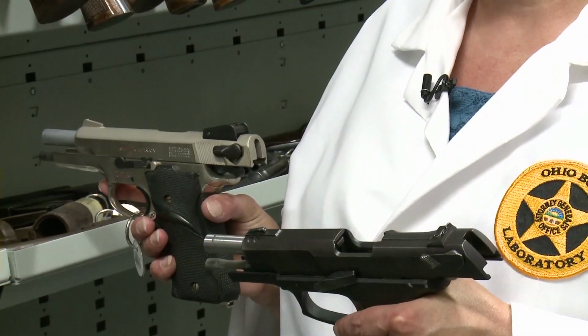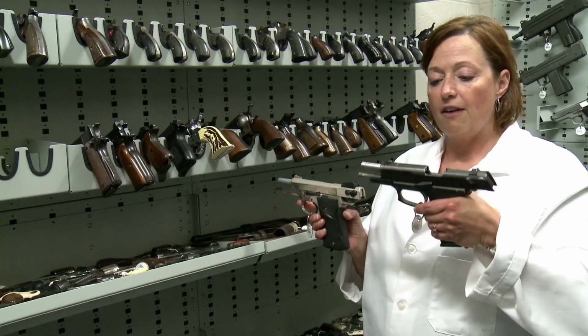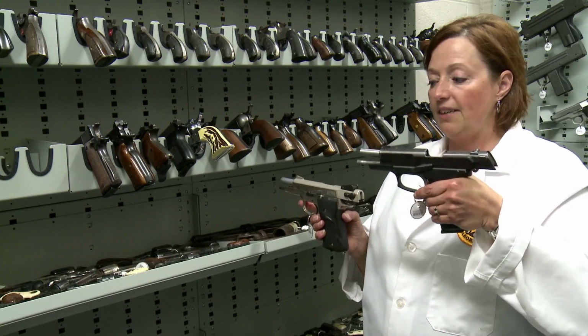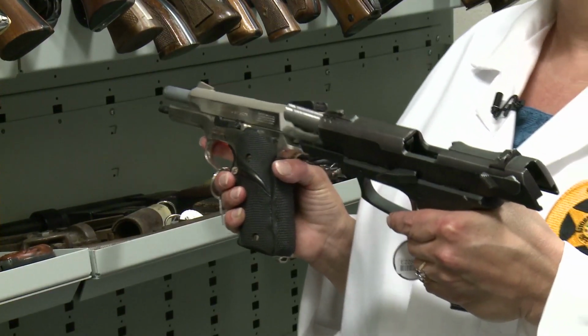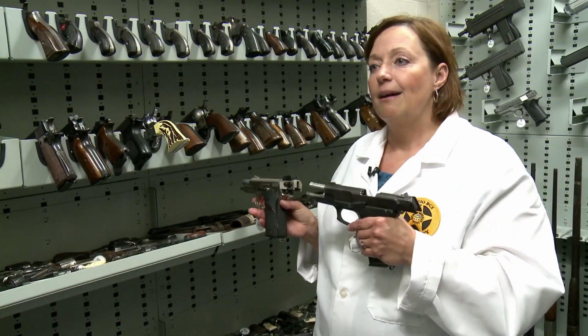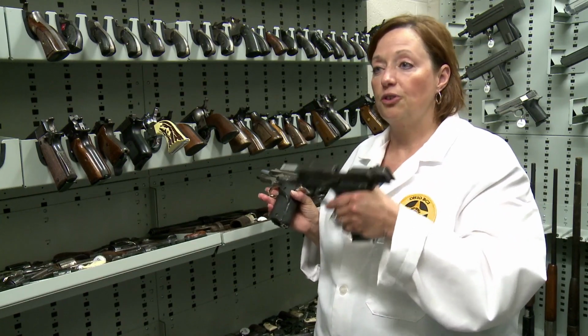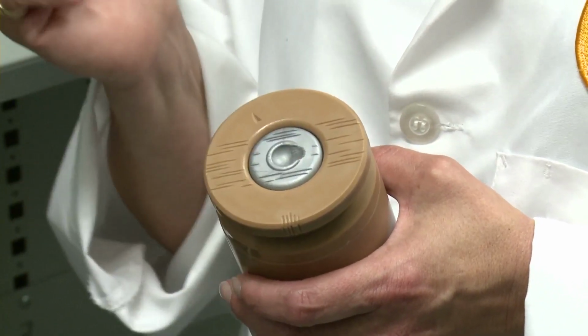They will both leave individual marks on both the cartridge case and the bullet. If I had 10 of these Ruger 9mm Lugers, each of them would leave different marks on the bullet and the cartridge case. And we're not able to specifically put it to the person, but we can say that this, if it came from this Ruger, without a doubt, fired that cartridge case or that bullet.